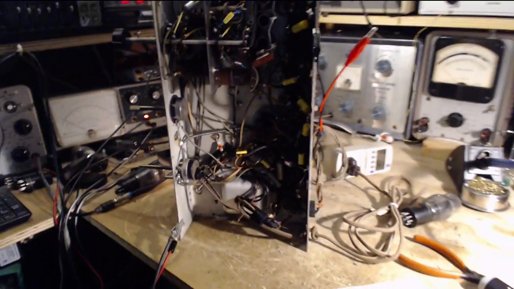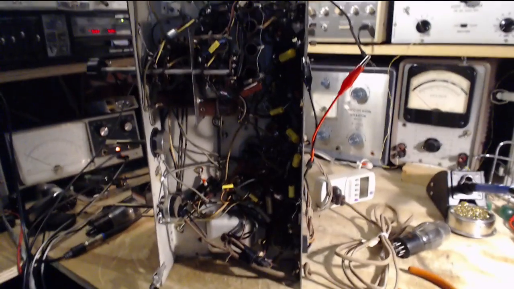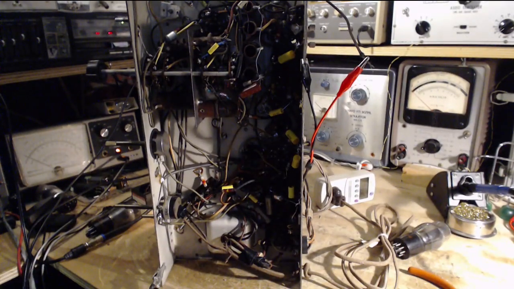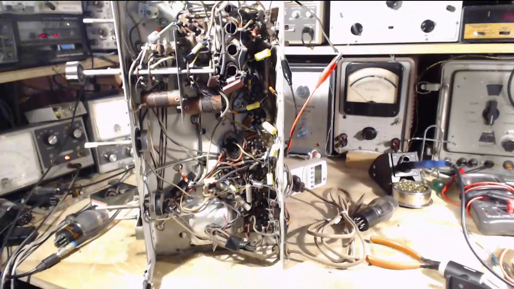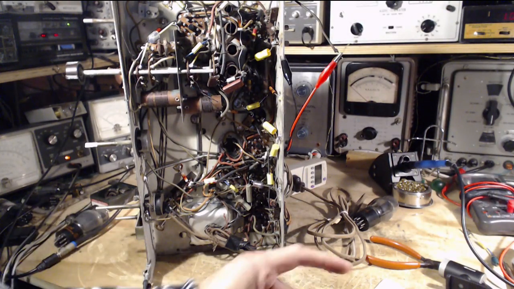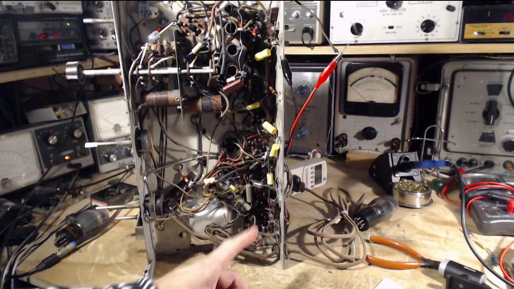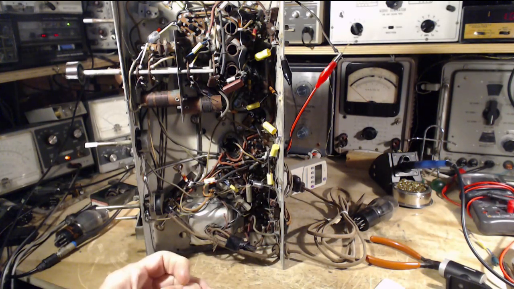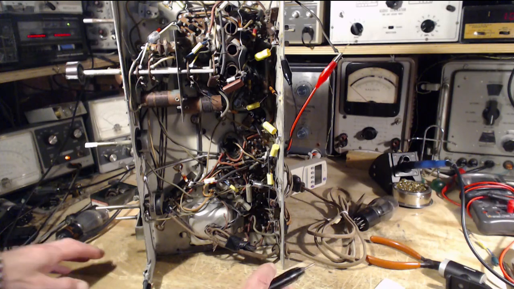So with the restriction on, we're going to try to measure the tube bias by measuring the drop on the cathode resistor here. It was this one, and the voltmeter.